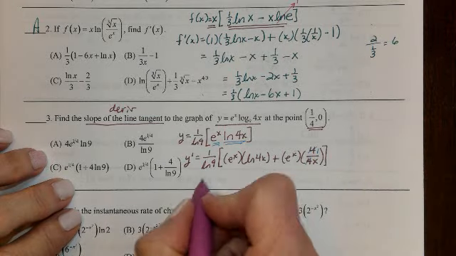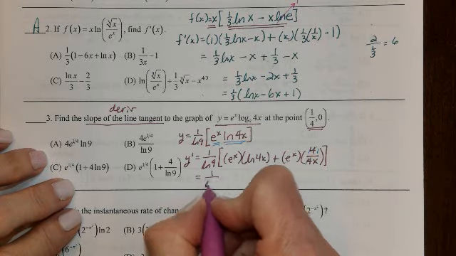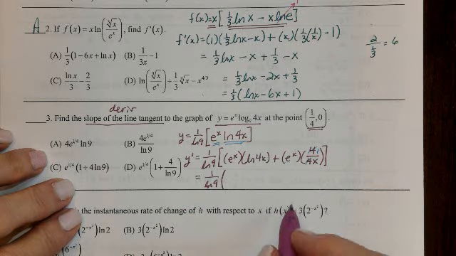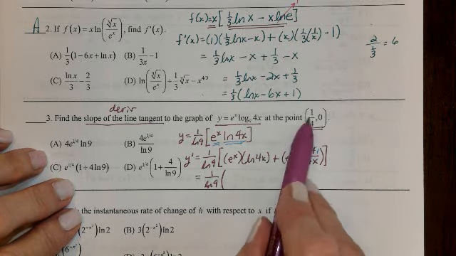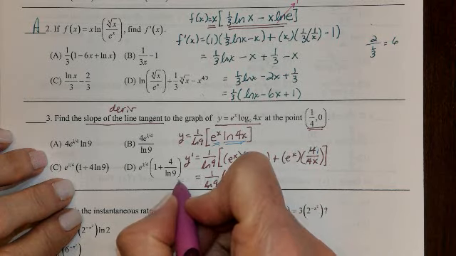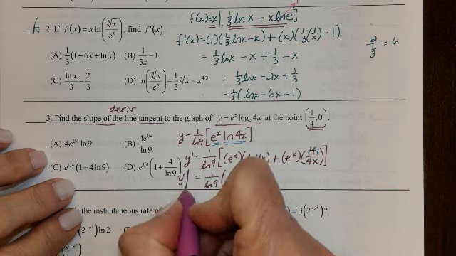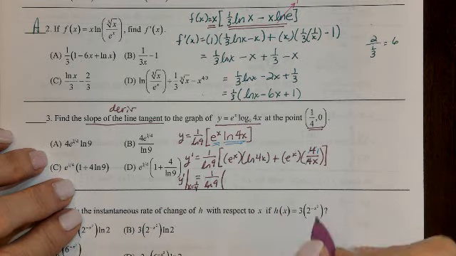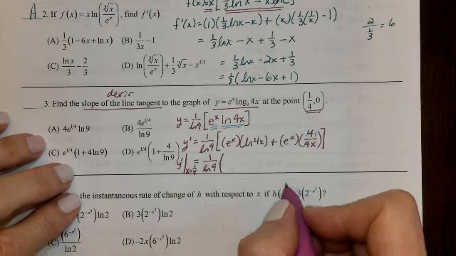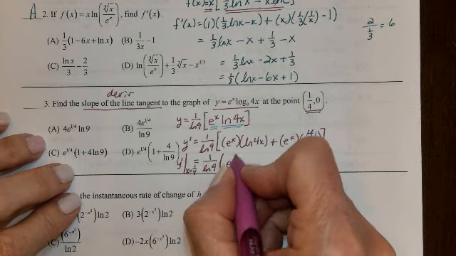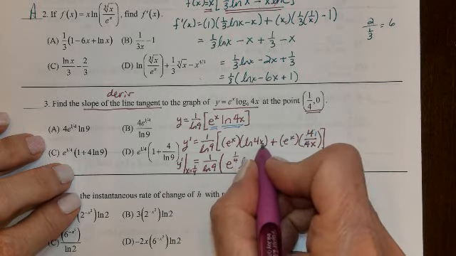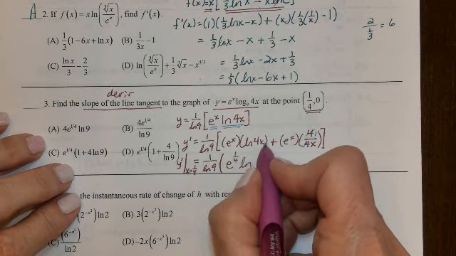So this is 1 over natural log 9 times, and at this point I think while I'm simplifying here, I'm going to go ahead and put 1/4 in for x. So to make my notation good for you guys, I'll say y prime at x is equal to 1/4. So I'm plugging in 1/4 for x. This is e to the 1/4. Natural log, if I put 1/4 in for x, 4 times 1/4 is 1.